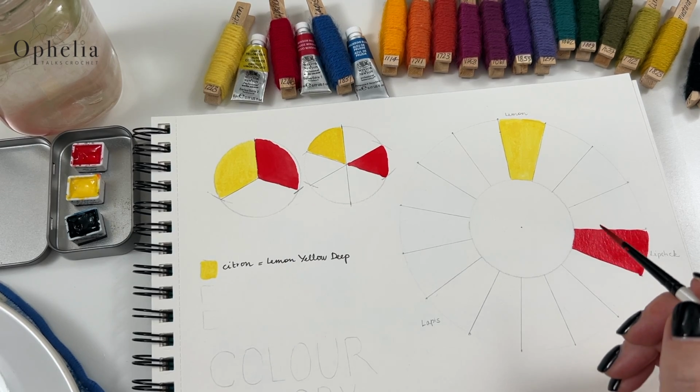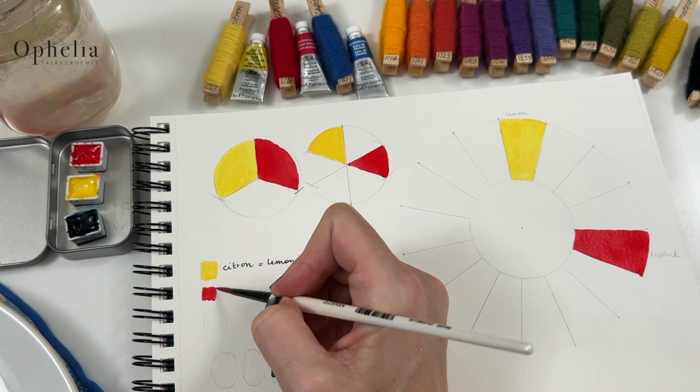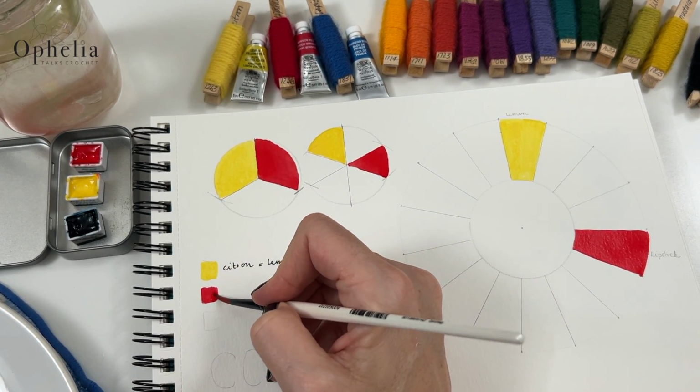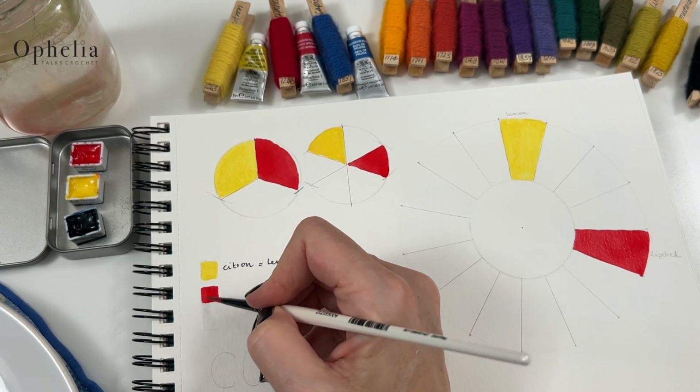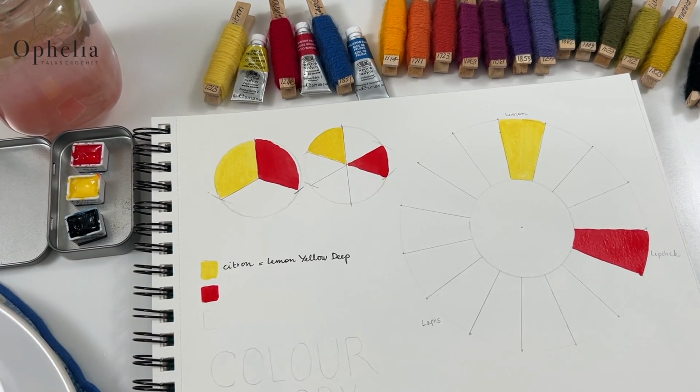There we are. Now, of course, we are going to do the little square here as well. Oh, I think I need a bit more paint in there. Make it nice and red. Voila. Paintbrush to be washed.